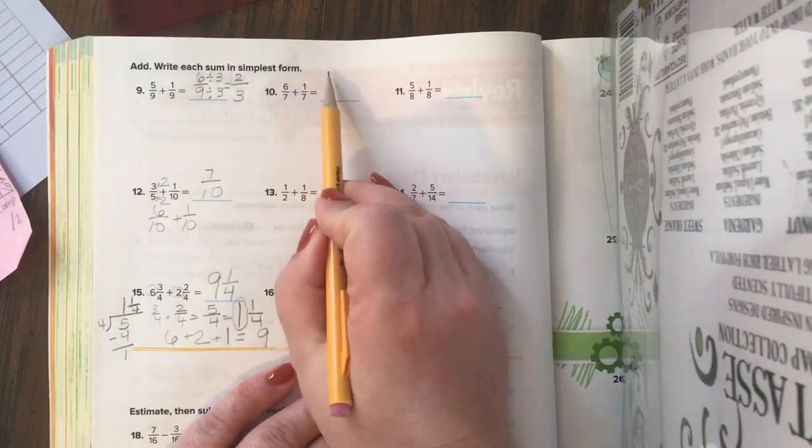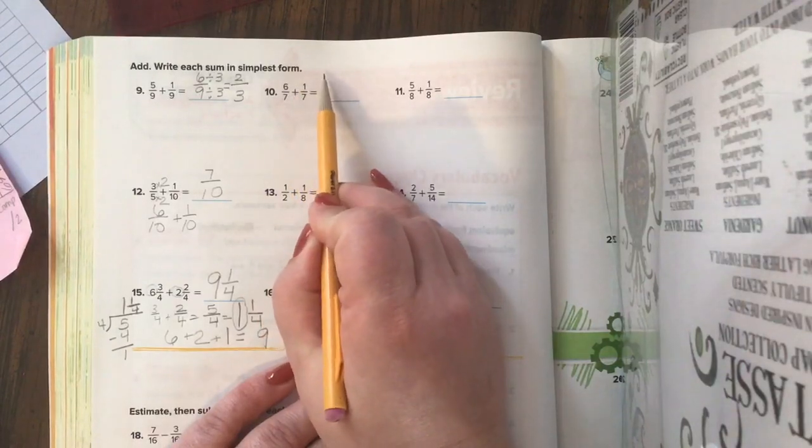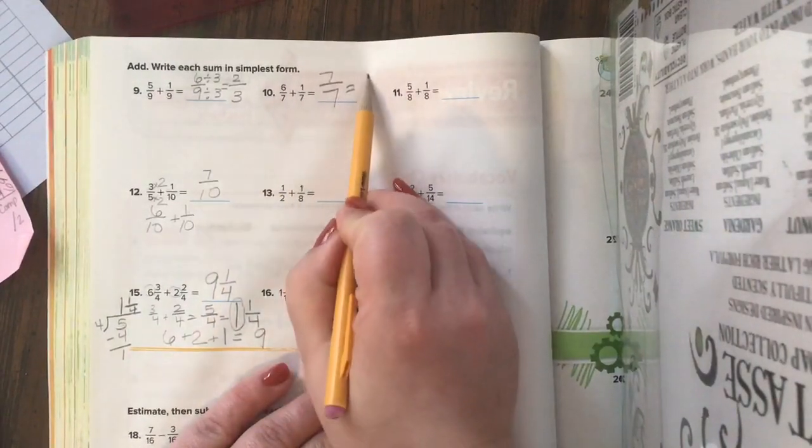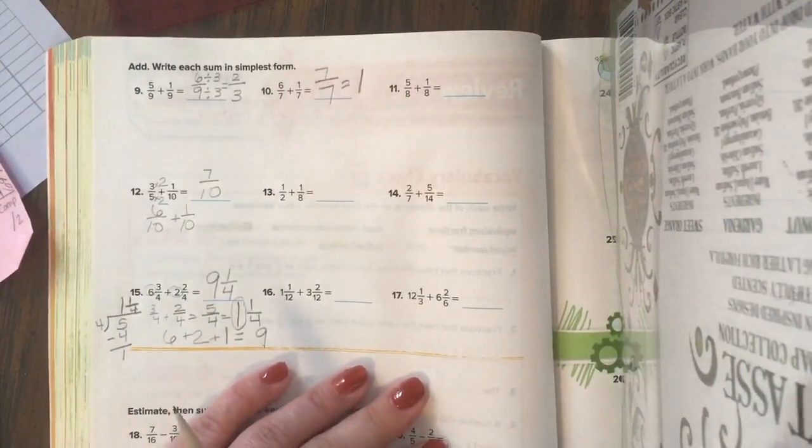Okay, these are like fractions, so we're going to add the tops, add the numerators. 6 plus 1 is 7. Keep the denominator the same, 7. And everybody knows 7/7 is 1 whole.